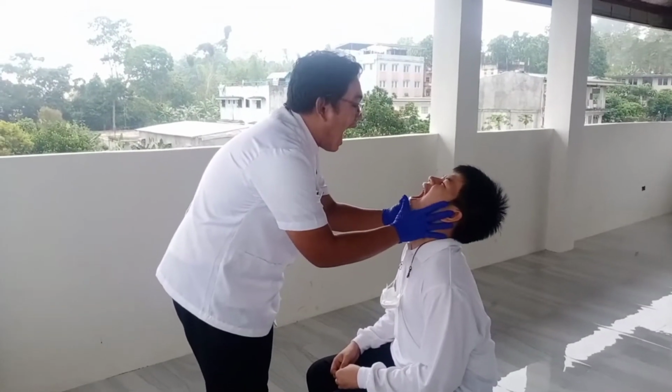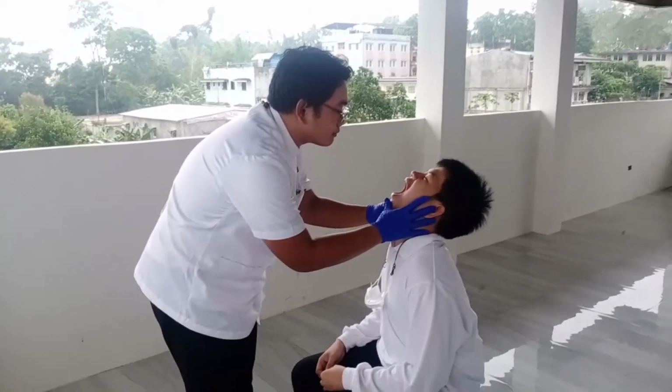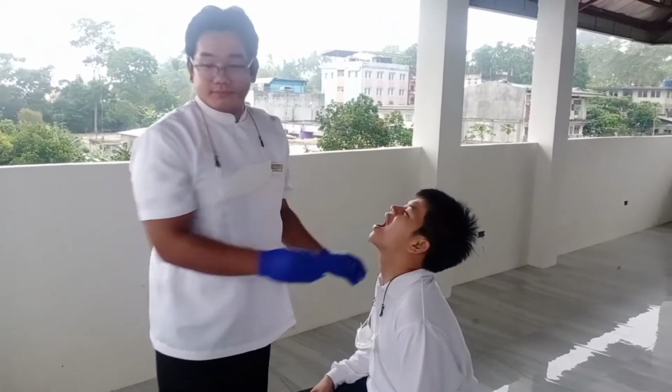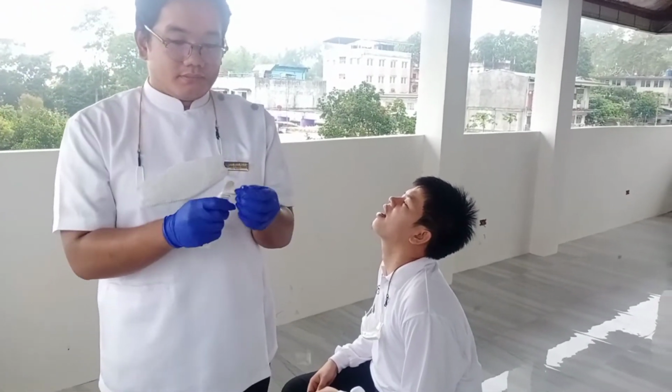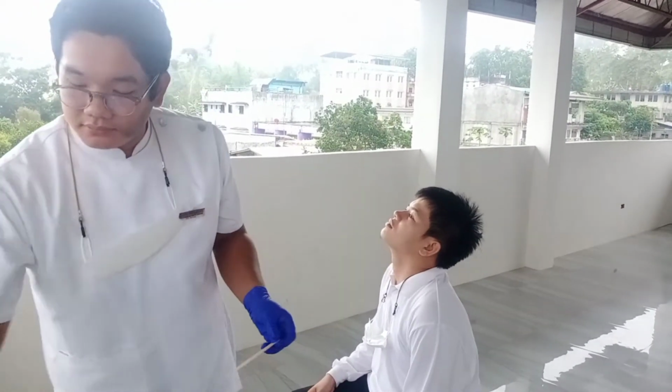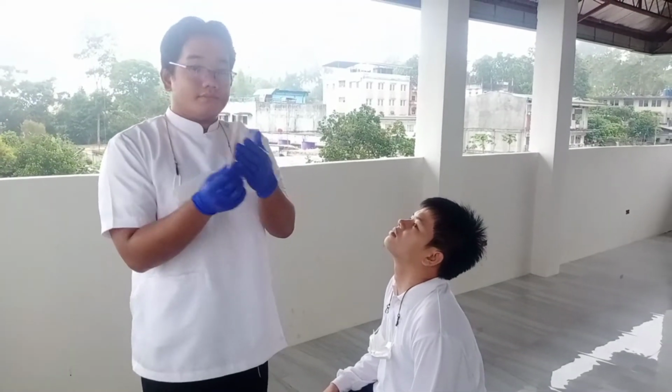Ask the client to tilt his head back and open his mouth as wide as possible. This is to provide room for examination. Use a tongue depressor and shine a penlight into the oropharynx. This is to note any inflammation or discharge.